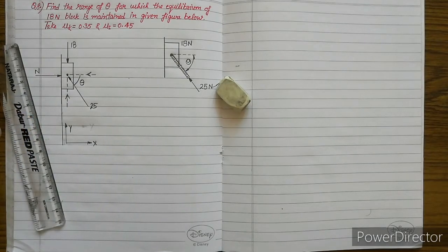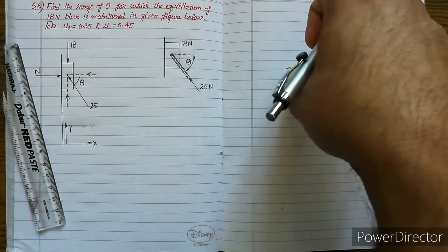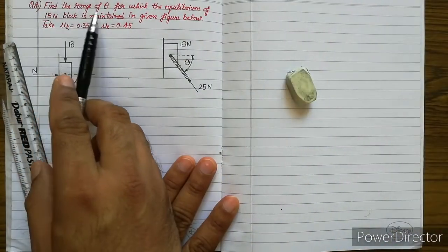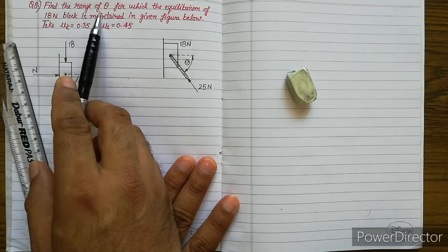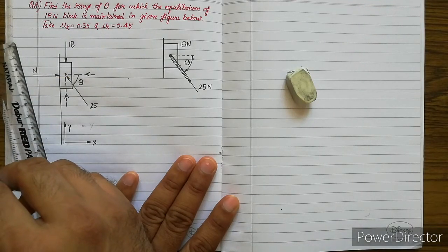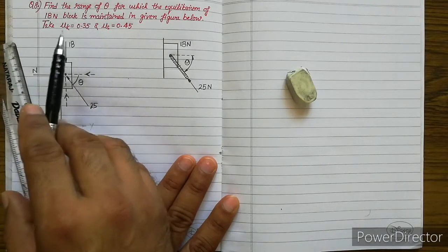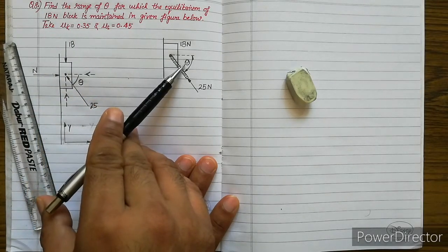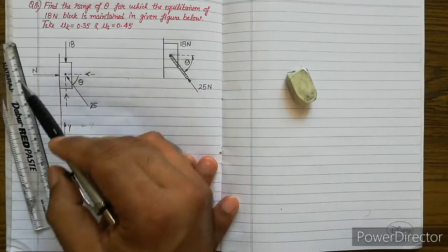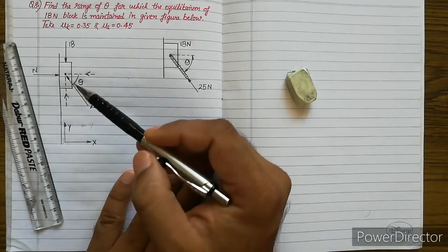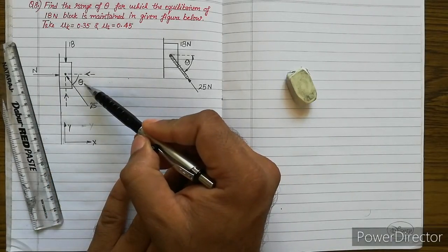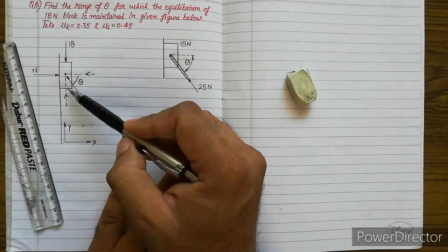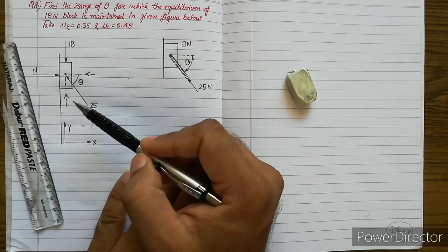Now a very important concept we have to understand here. In this particular problem we have to first find the minimum value of theta, then we have to find the maximum value of theta. So let us understand what logic we will apply in order to find these two values. First of all we will talk about the minimum value of theta. Now look over here, a very important part. If I want to find the minimum value of theta, suppose theta is minimum and the block is still in equilibrium. So let us understand that situation.